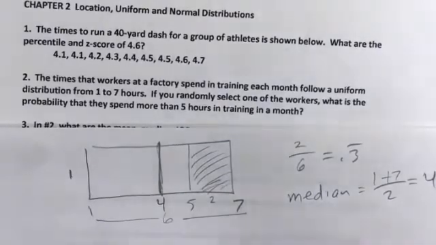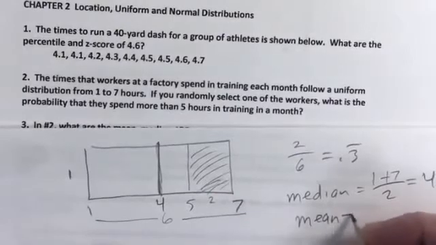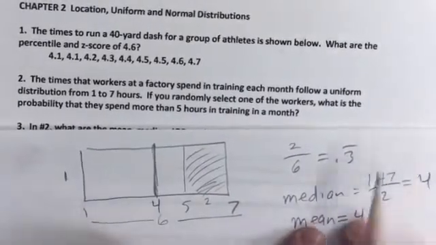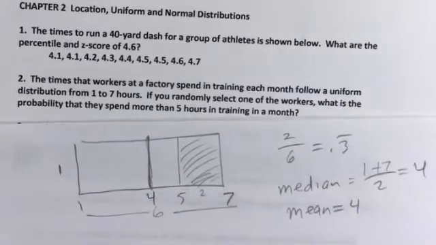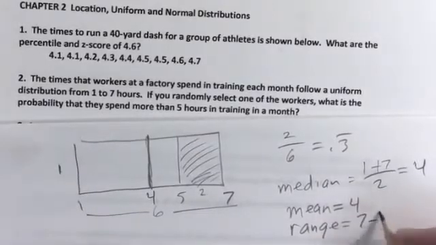Now, since it's perfectly symmetrical, the mean is going to equal the median. And so that has to be true. It has to be perfectly symmetrical for the mean to equal the median. So they're the same. All right, the range is just the biggest number minus the smallest. And so it's 7 minus 1, which is 6.